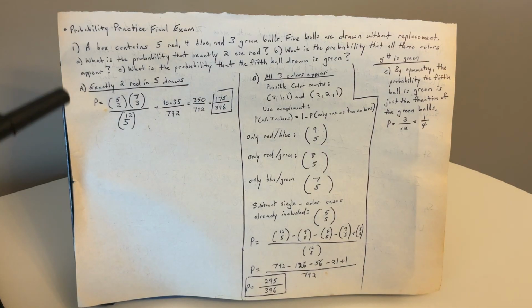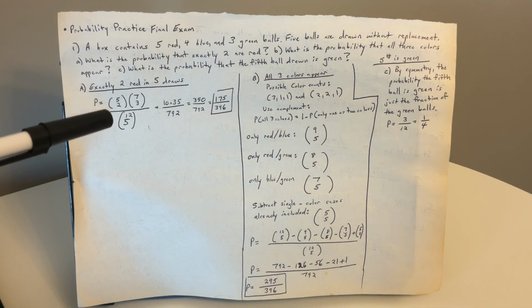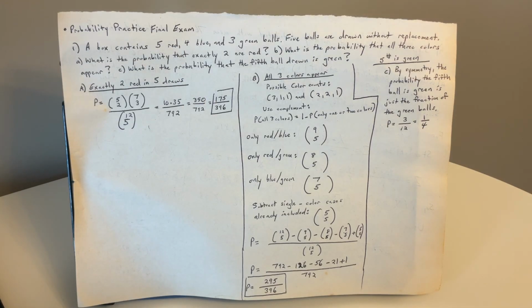So we'll start here with letter A, exactly 2 red in 5 draws. Well, we would set that up using our combination formulas, binomial coefficients. So that's going to be the product of (5 choose 2) times (7 choose 3) over (12 choose 5). Simplifying that, this could be 175 over 396.